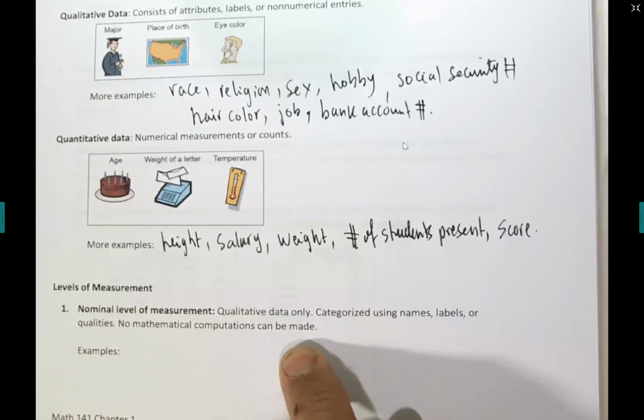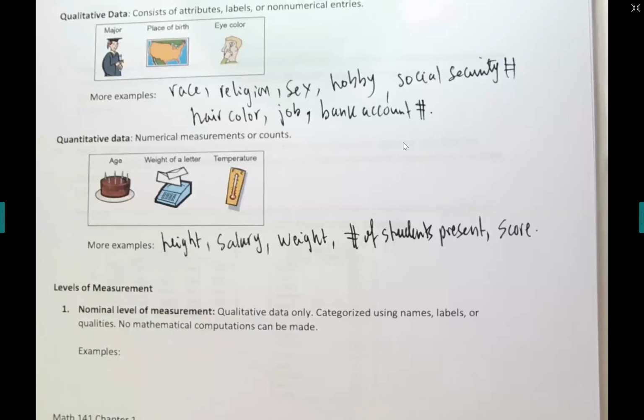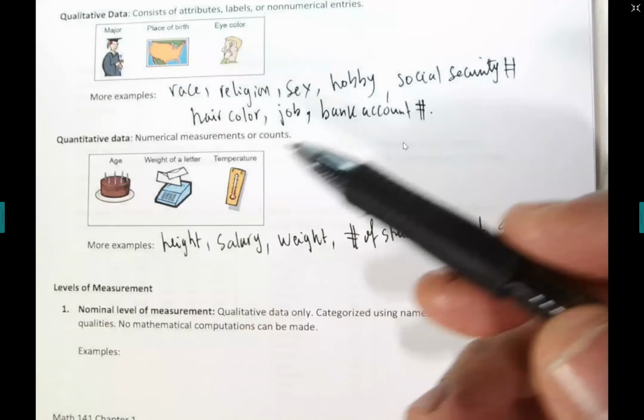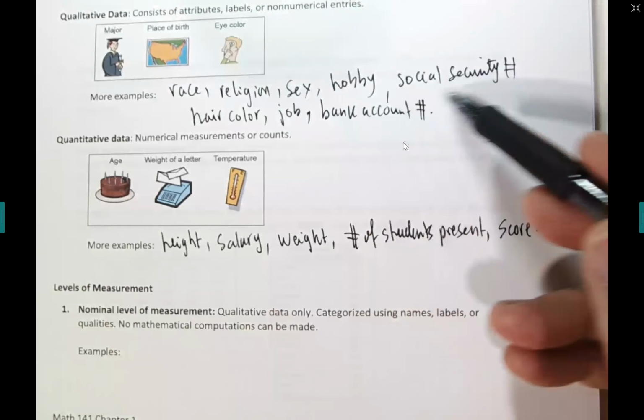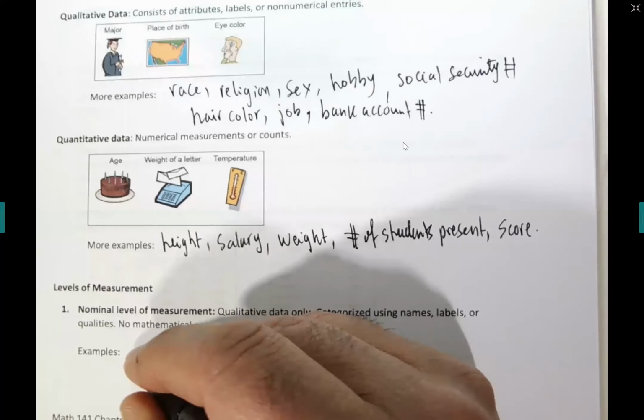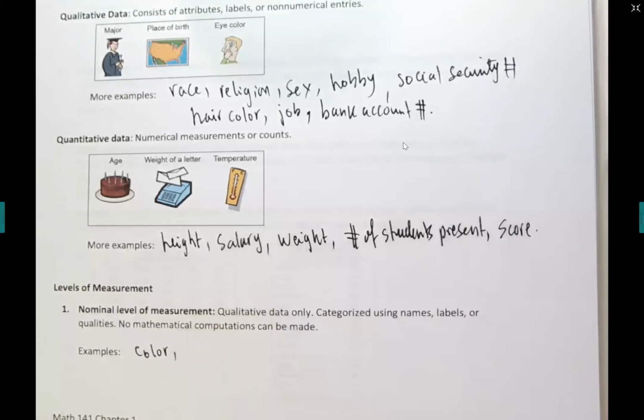Can you give me some examples, guys, of nominal? You already touched on some of them, so all of those would work here, guys. Like color. Can you rank colors, guys? If you want to rank them, should we have blue come before red, come before orange? No, not necessarily.